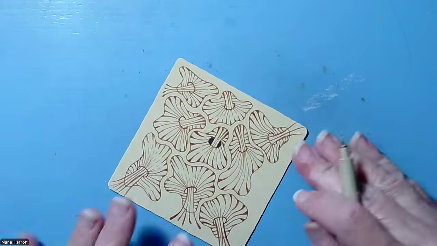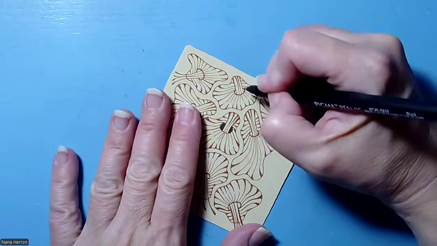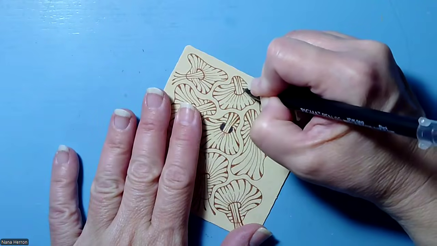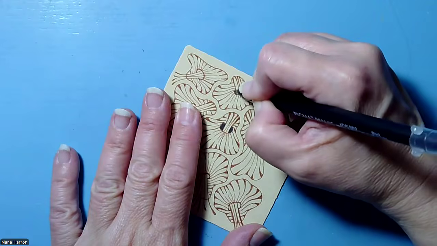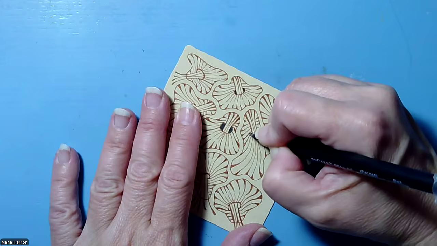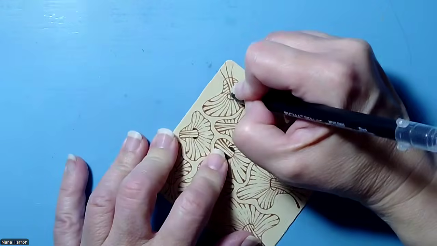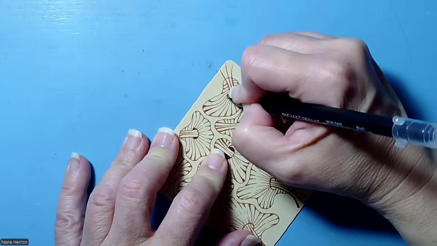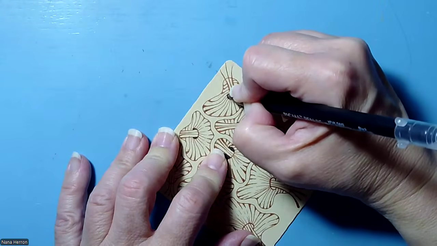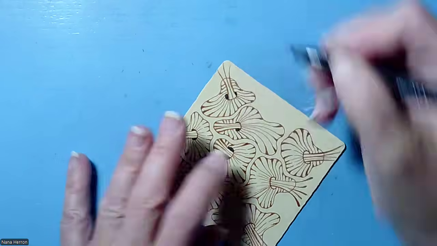All right, we've got those filled in. And I'm going to go in with the black, like I said. But you can go ahead and fill that in with brown if you'd like. So just filling in these little areas on either side of the C's, just to give it depth, like it really is a hole in there.